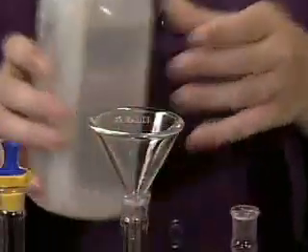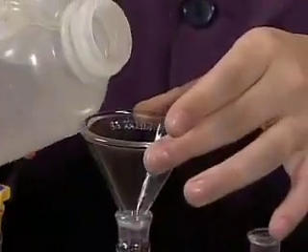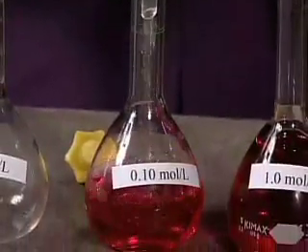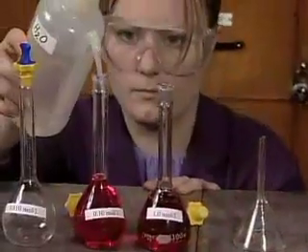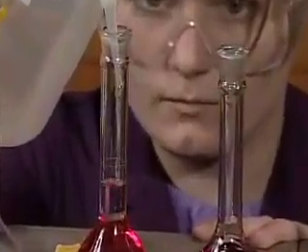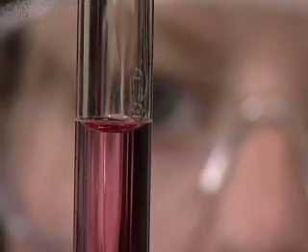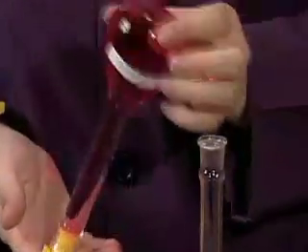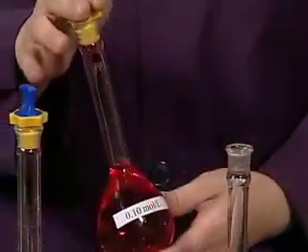Deionized water is added to dilute the original solution. A wash bottle is used to finish filling the volumetric flask up to the 100 milliliter calibration line. Accuracy is important. At eye level, the bottom of the meniscus must be even with the calibration line. The volumetric flask is stoppered and the solution mixed to ensure an even concentration of chemicals within the solution.